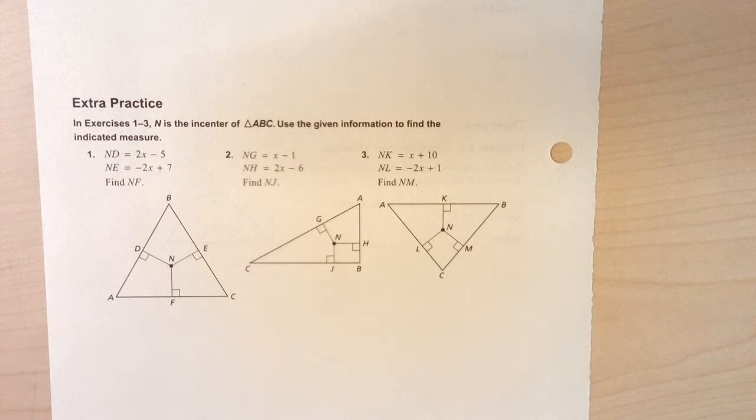We'll take a look at some examples using both the in-center theorem and then the circumcenter theorem as well. For the first three problems, even though we won't go over all of them, it says N is the in-center of triangle ABC. So just a quick review, what that means is N is on the three angle bisectors of triangle ABC. It says use given information to find the indicated measure.